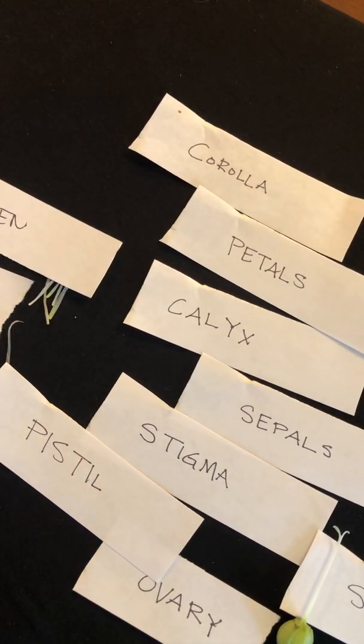Would you like to explore one of these flowers and find the parts? That would be great.